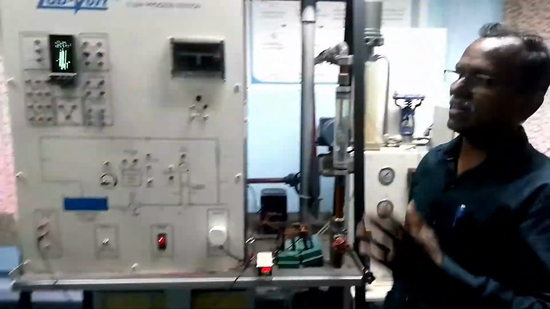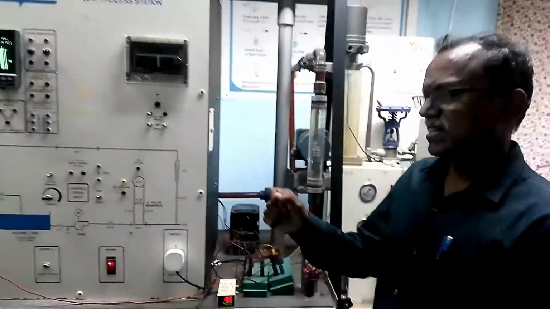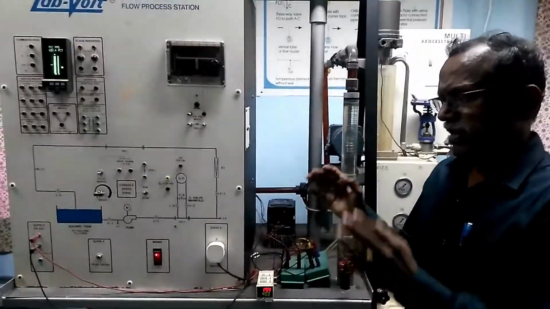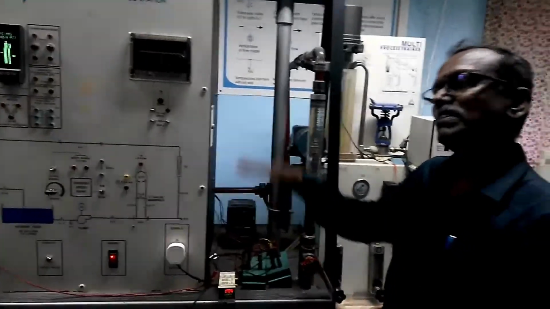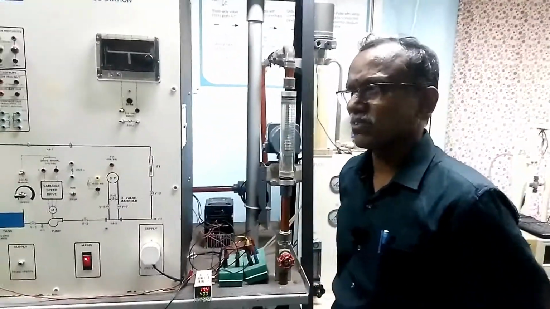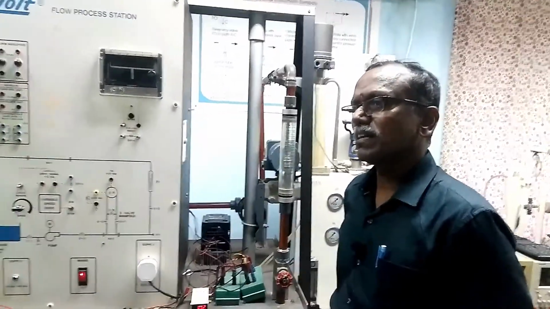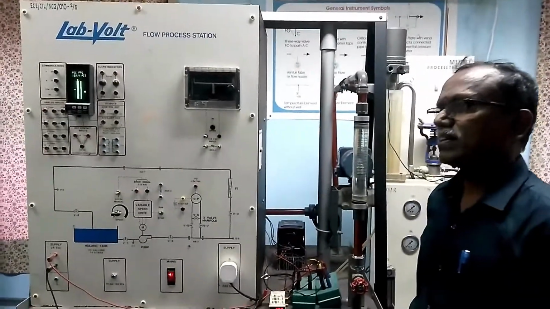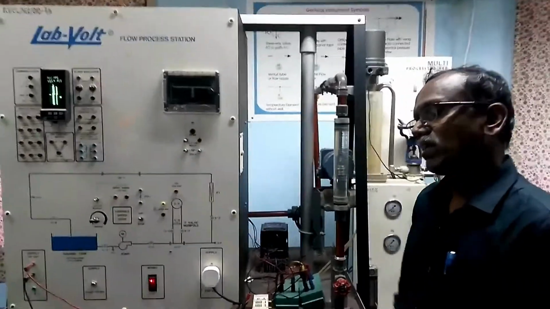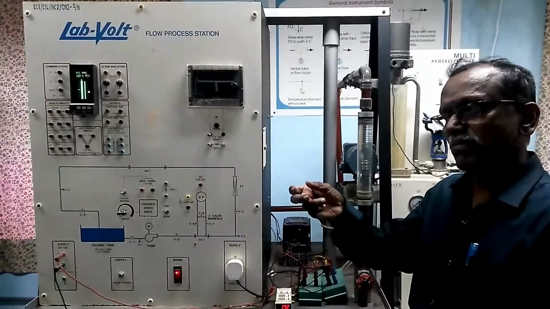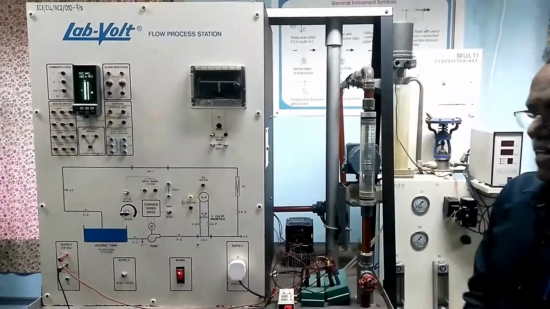Already we have seen in oscillators in the electronics lab, we adjust R and C to place the poles exactly on the jω axis so that it oscillates. Sinusoidal oscillators we have seen: RC phase shift oscillator, then Colpitts oscillator, then Hartley oscillator. In all cases we adjust some parameters, some resistances, so that the poles are exactly on the jω axis.